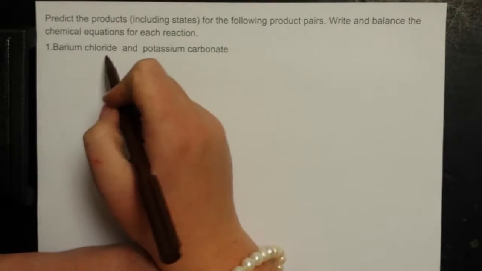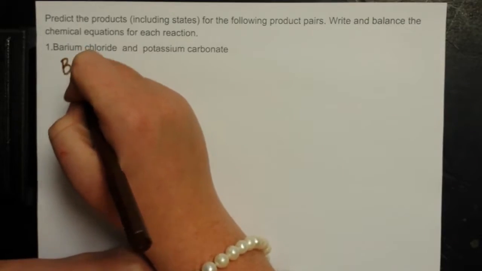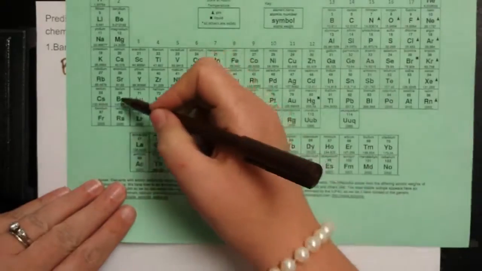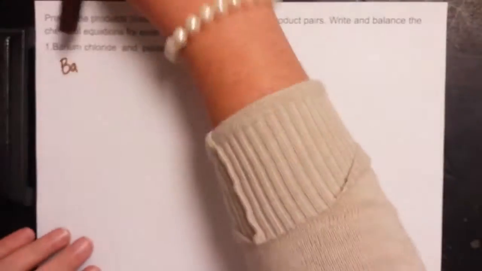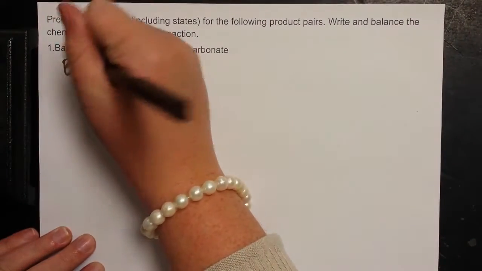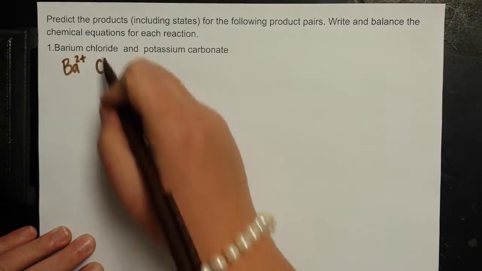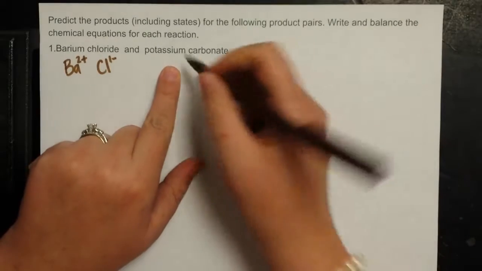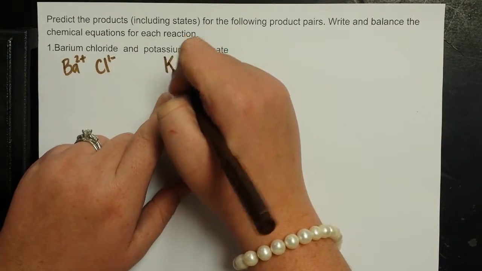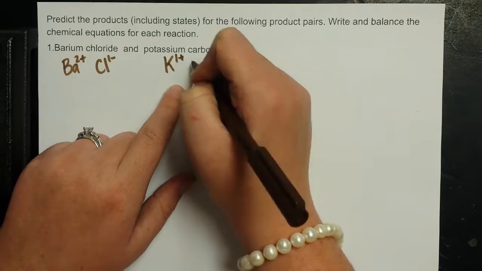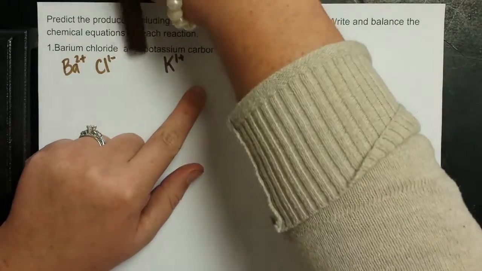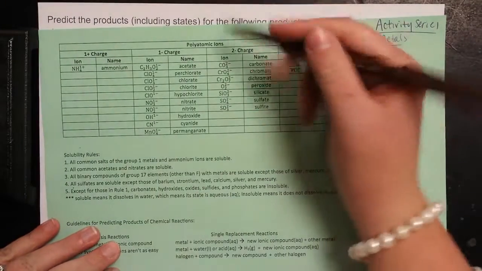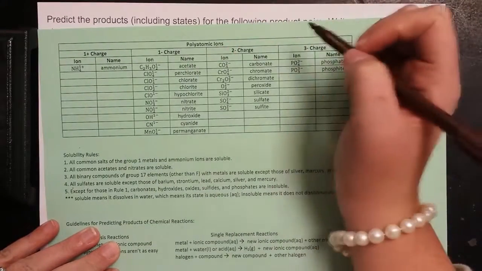So I know barium chloride, I've got barium, which has a 2+ charge. This is in group 2. And chlorine, that forms an ion chloride, it's in group 17, so it's a 1-. You've got potassium carbonate, so K with a 1+ charge, it's in group 1. Carbonate, you definitely need to look back here. And you'll find that carbonate is going to be a CO, where is it on here?